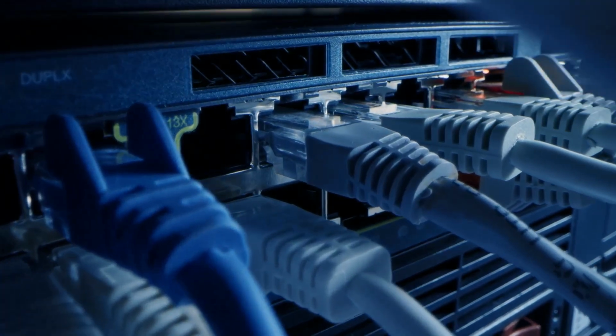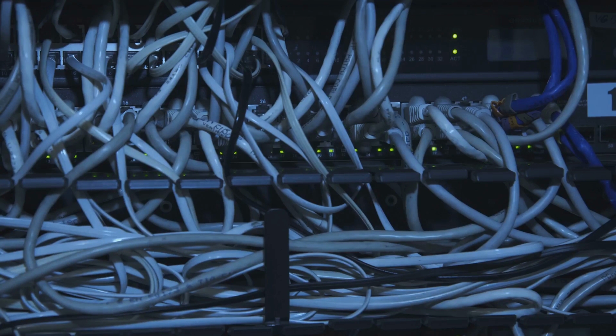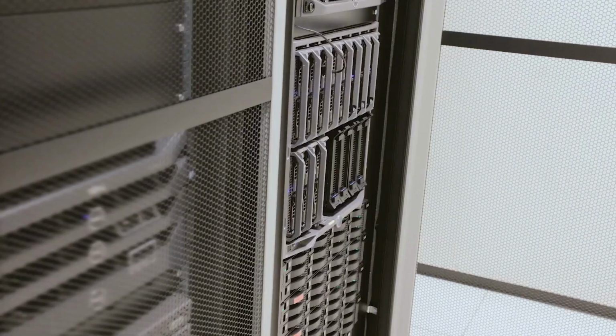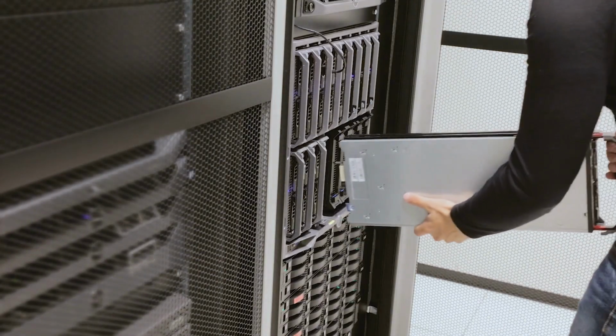Understanding the differences between active and passive FTP modes helps you choose the right one for your network environment and troubleshoot issues more effectively.